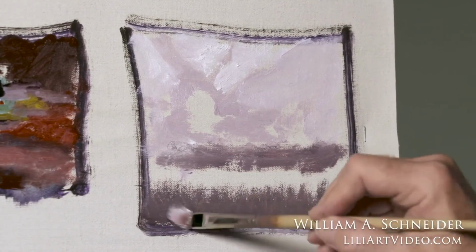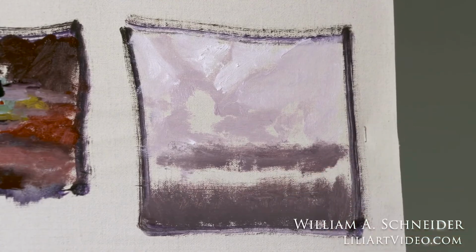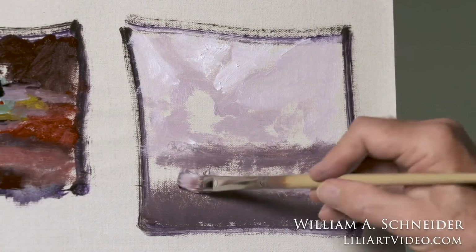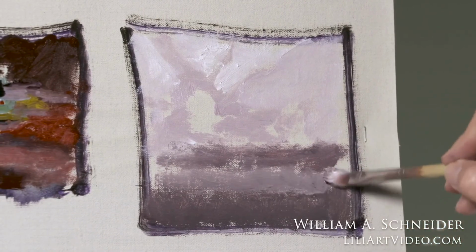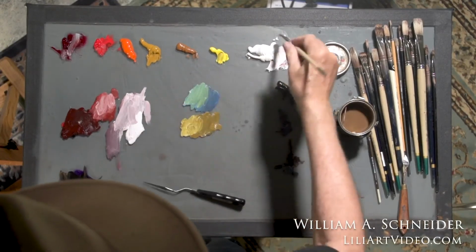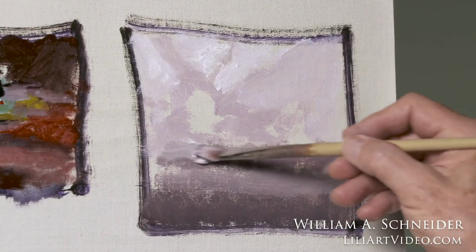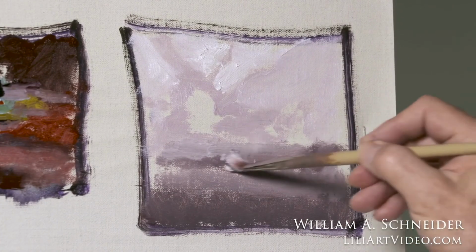So I encourage you to just do these little exercises as rehearsal, just to play. And then it gets lighter as it goes back further. And lighter still right before it comes to that center of interest.